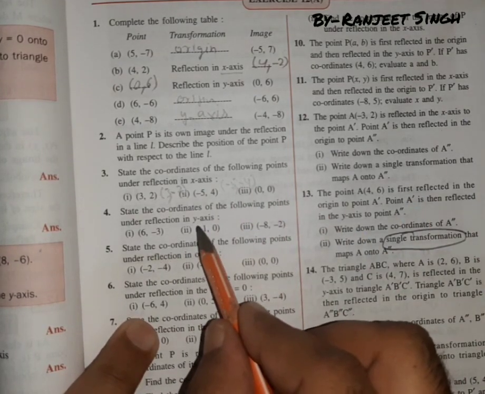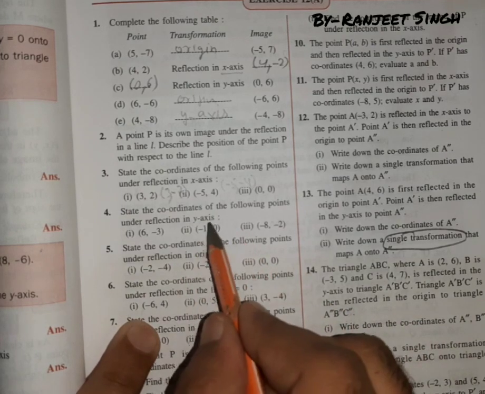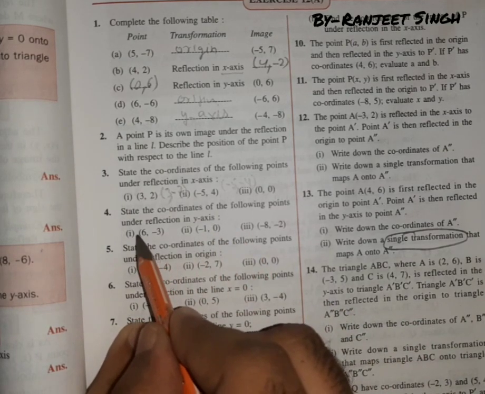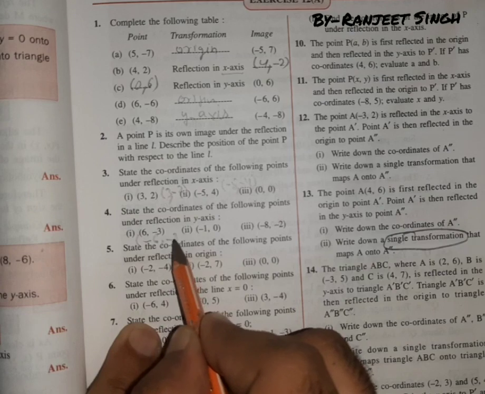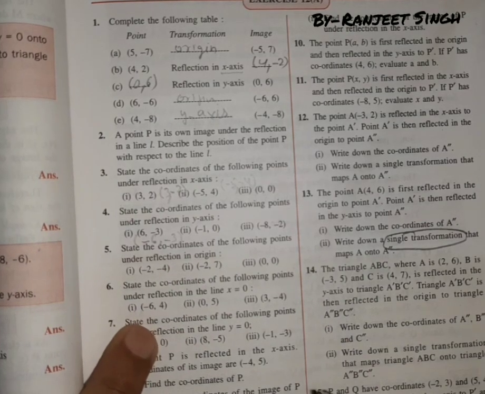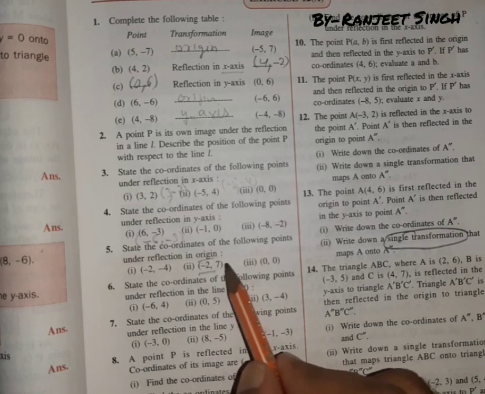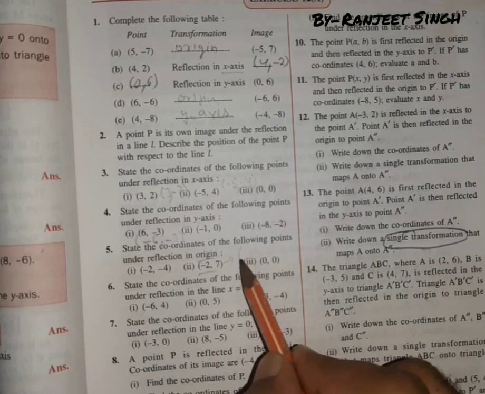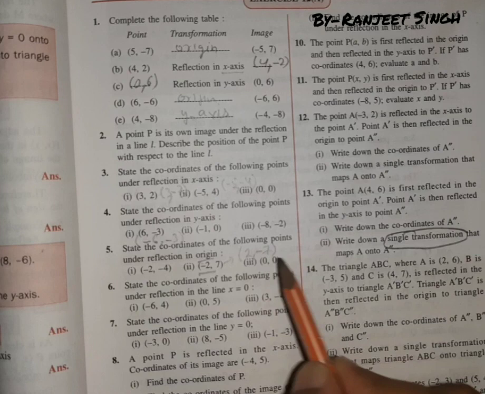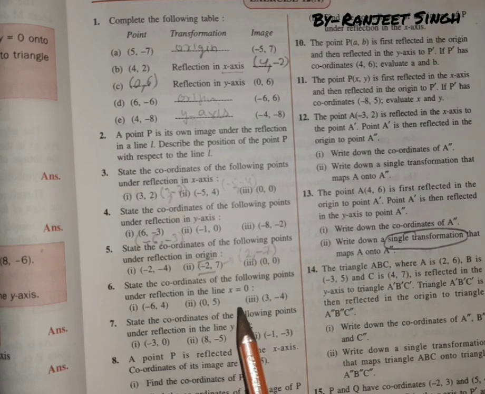Similarly, in the next case we have to reflect about y-axis. So in the y-axis case, sign of x changes, so this will be (-6, -3). Similarly, in the next case we have to reflect it about the origin. So about the origin, both the signs will change, so this (-2, 7) will become (2, -7).